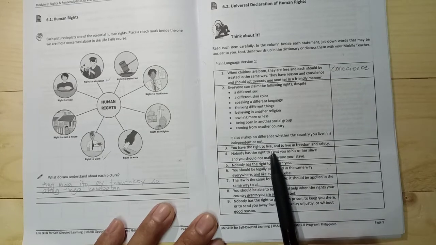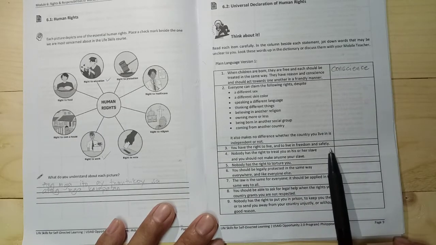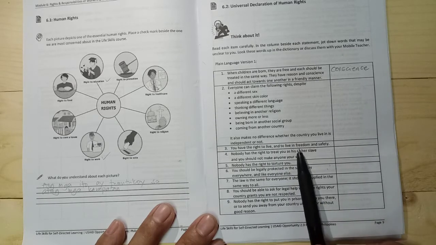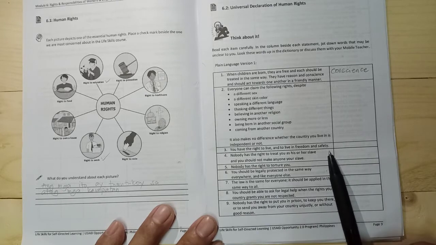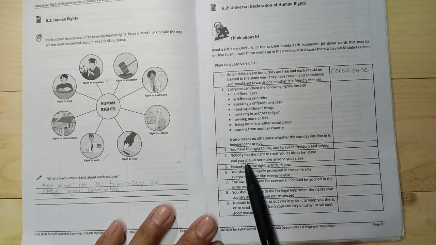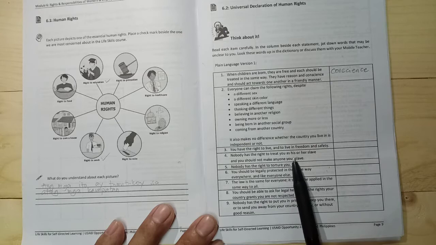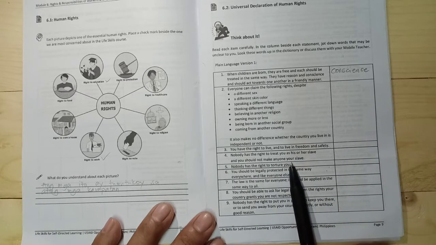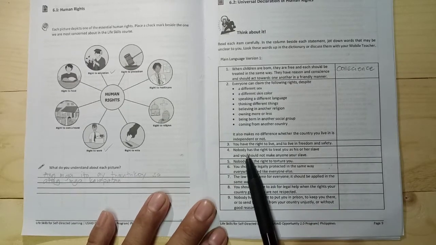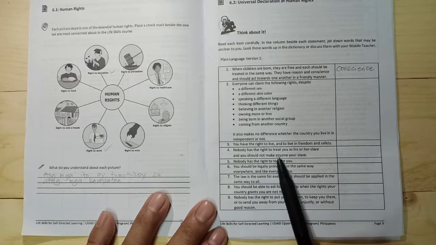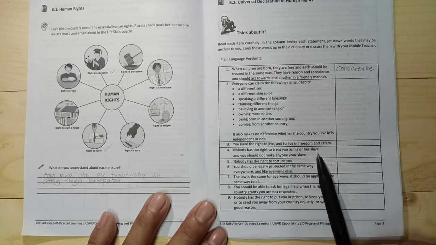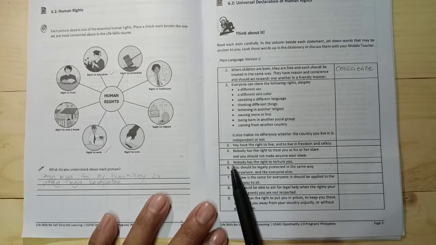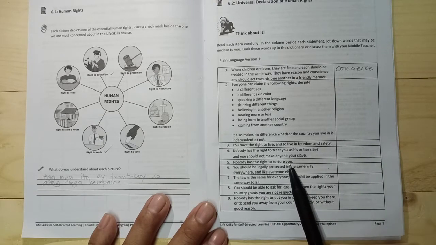So you have the right to live and to live in freedom and safety. Lahat tayo may karapatang mabuhay at mamuhay ng malaya at ligtas. Number 4, nobody has the right to treat you as his or her slave. And you should not make anyone your slave. Walang sino mang may karapatan na itrato tayo ng isang alipin or alila at wala rin tayong karapatang mang-alila ng iba.